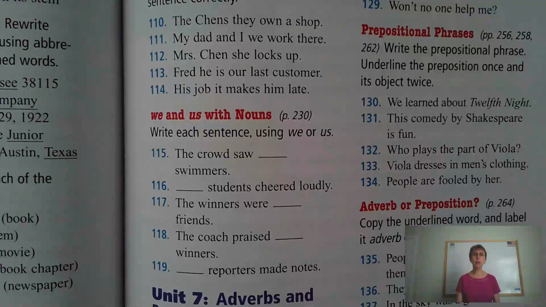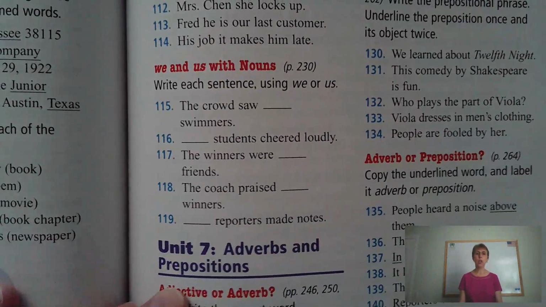Okay, we and us with nouns. Write each sentence using we or us.